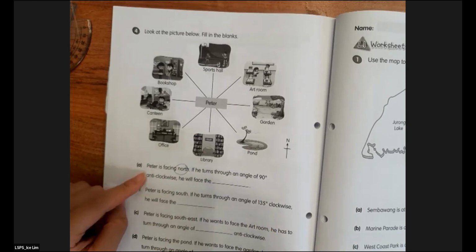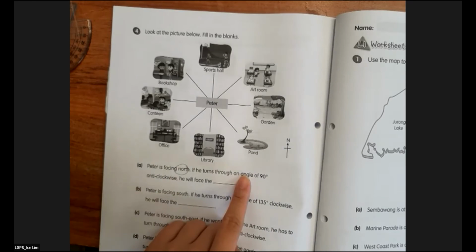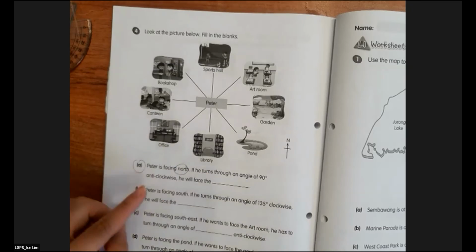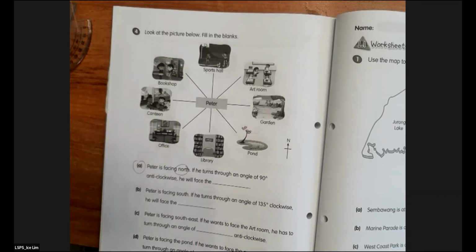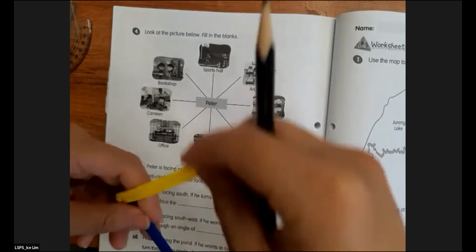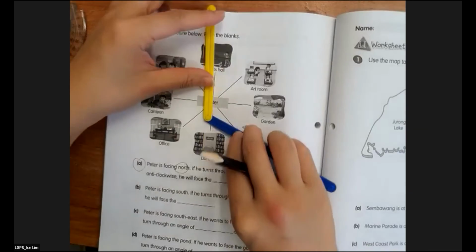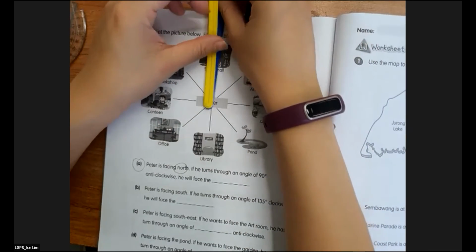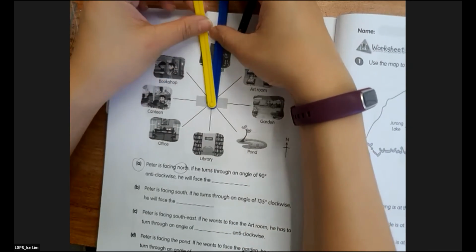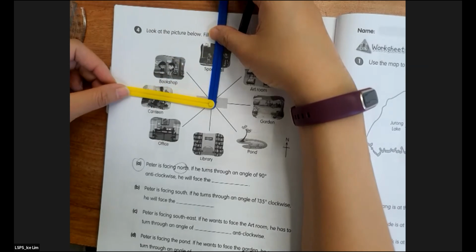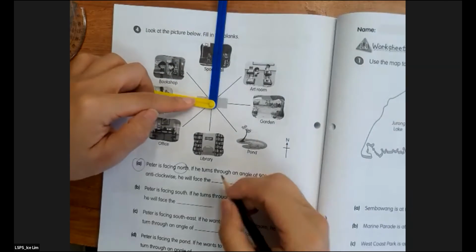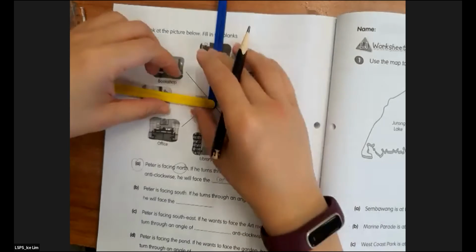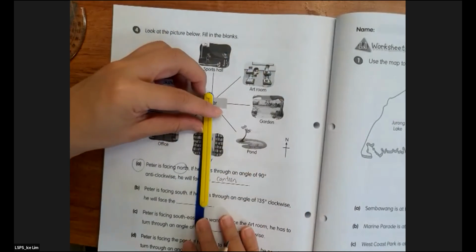If Peter faces north, he turns through 90 degrees. Is A, he will face the anti. So let's say Peter faces north. 90 degrees anti-clockwise will be the canteen. Peter facing south, south is the library.